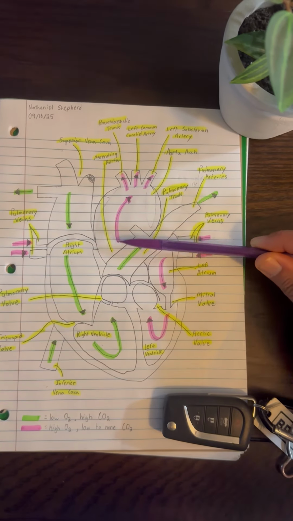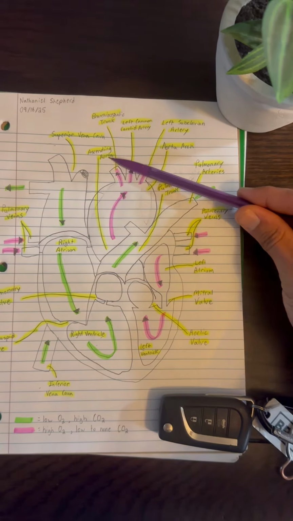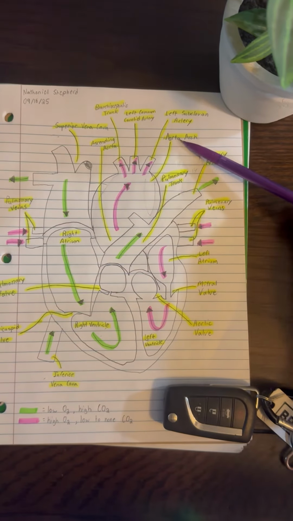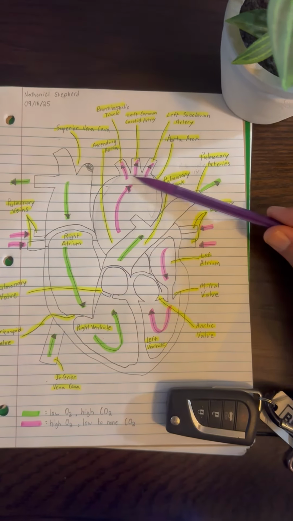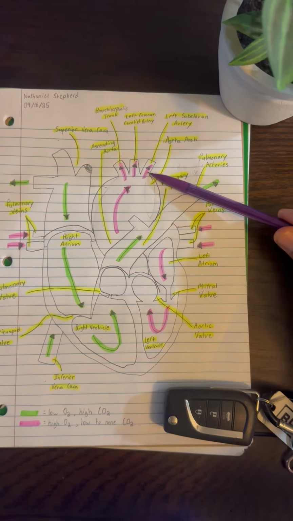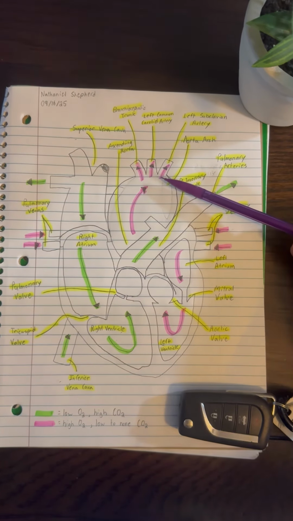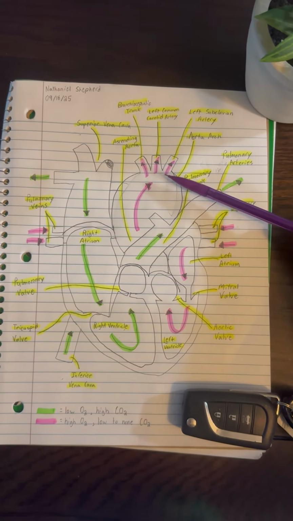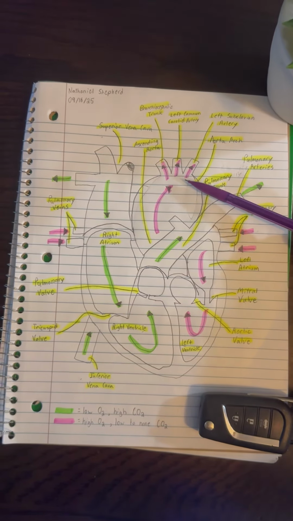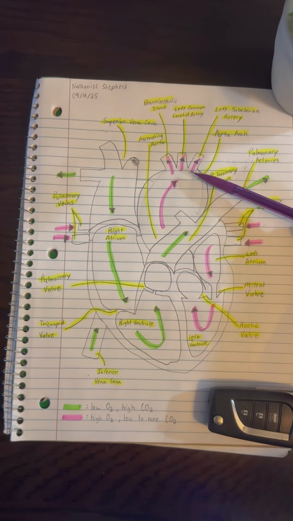aorta. You get the ascending aorta over here, and then higher at the top you have the aortic arch, where there are three different branching arteries where the blood, now filled with oxygen, goes and supplies the rest of the body with oxygen and other nutrients to be able to function.